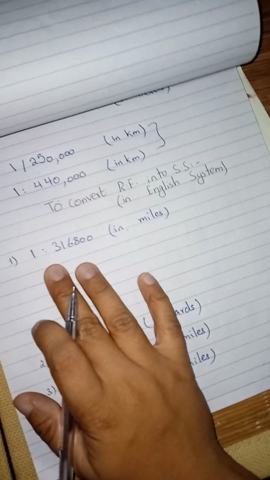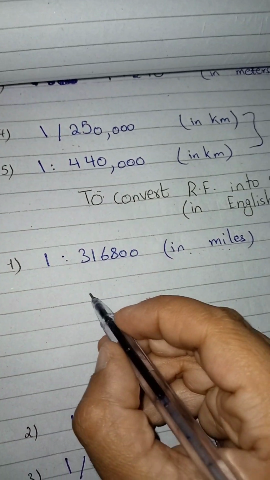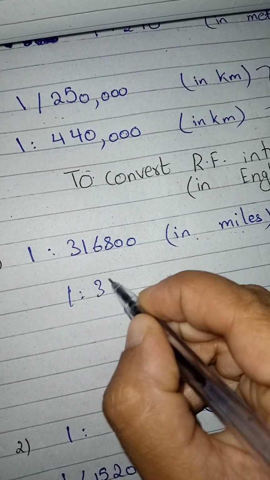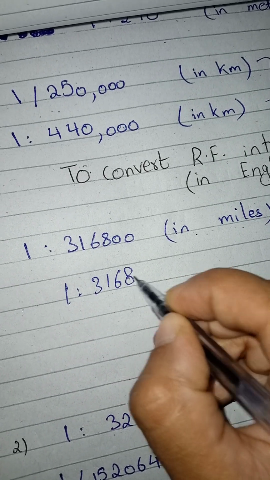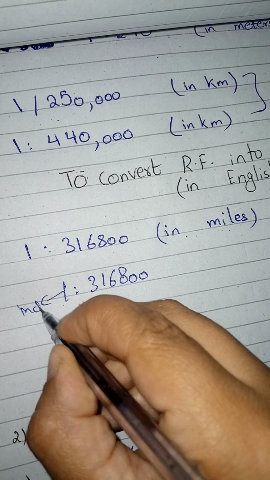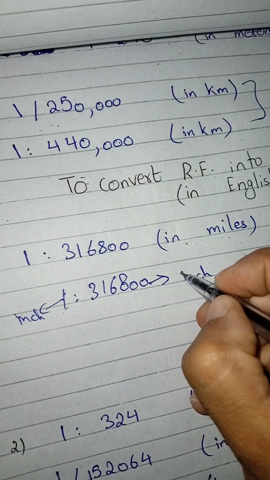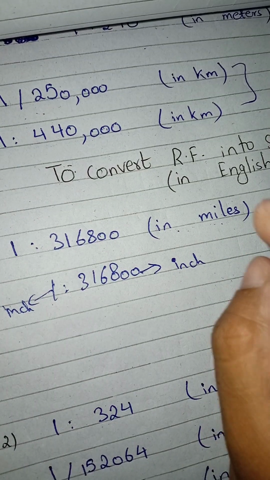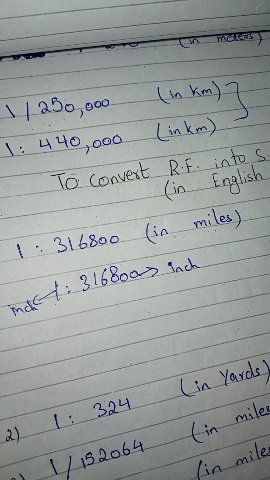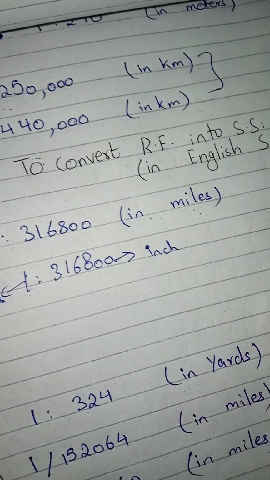So over here, same as the metric system, we have 1:316,800. It means this is in inch, and this unit is also in inch. They will always be in the smallest unit in RF. Now we are going to convert it into miles.